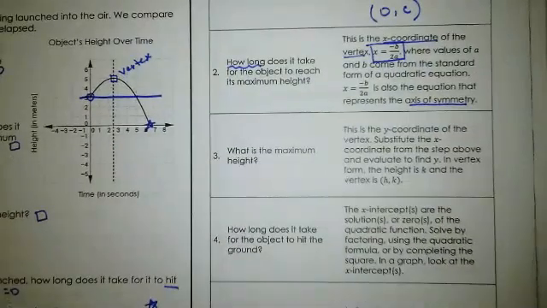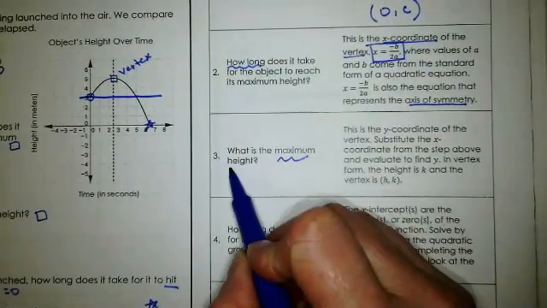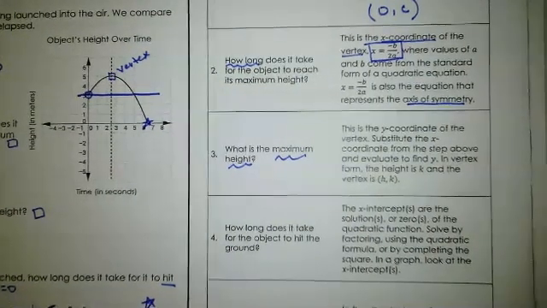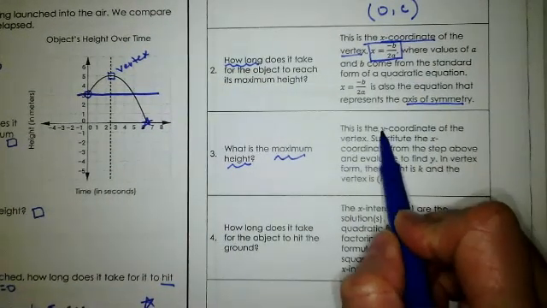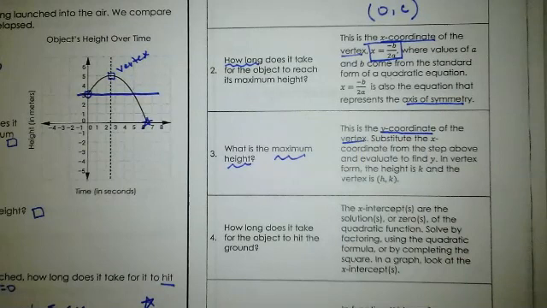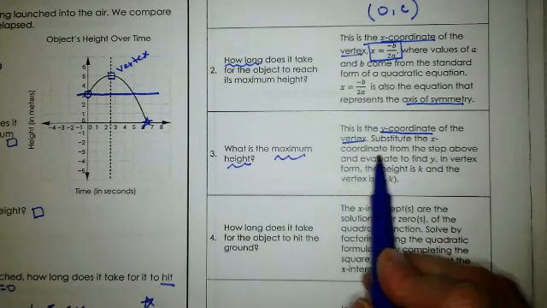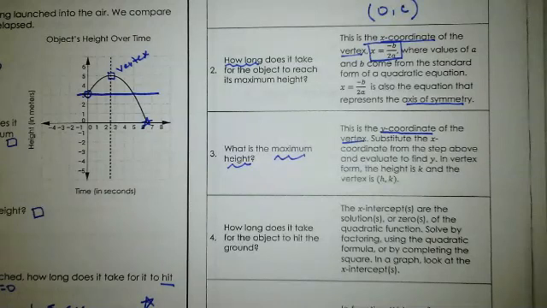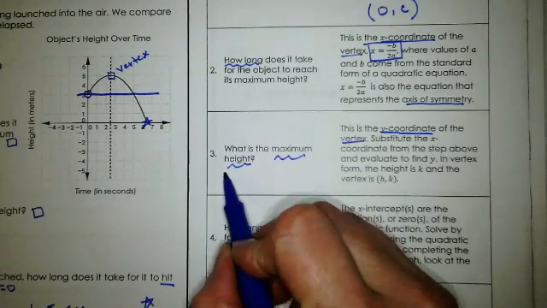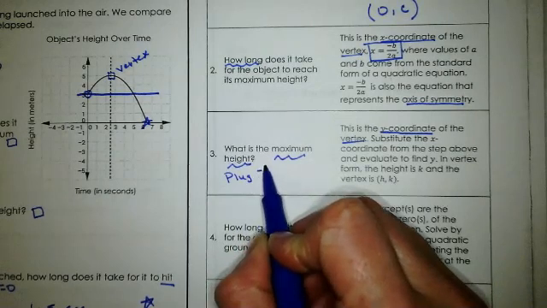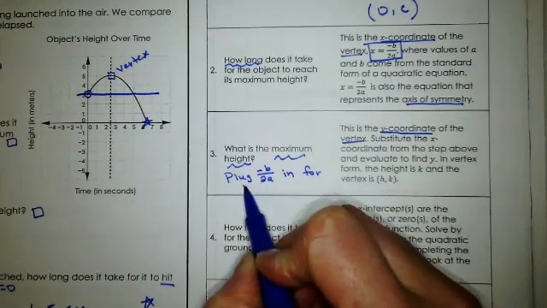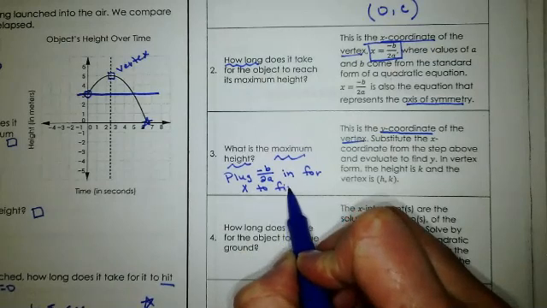If they want to know what the maximum height is, so now you need the y value instead of the x value, you're going to want the y coordinate of the vertex. You're going to substitute the x coordinate that you found in the step above, plug that into your equation to find y. So plug opposite of b over 2a in for x to find y.